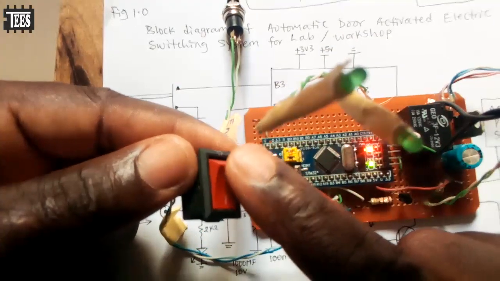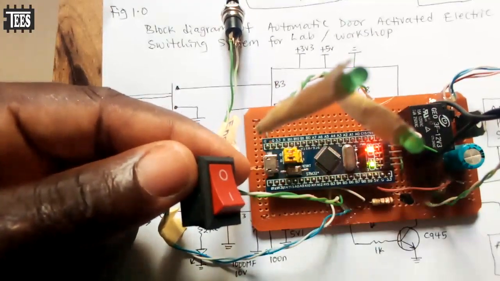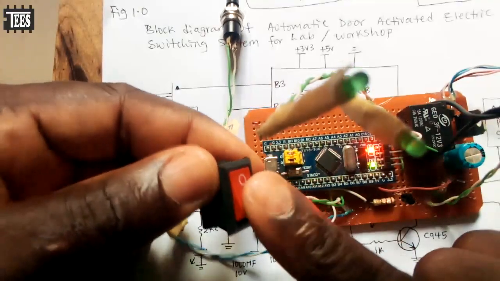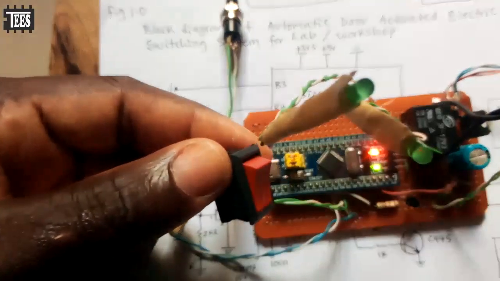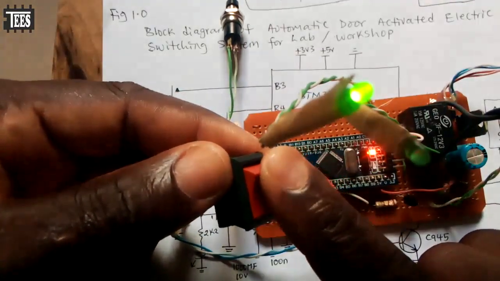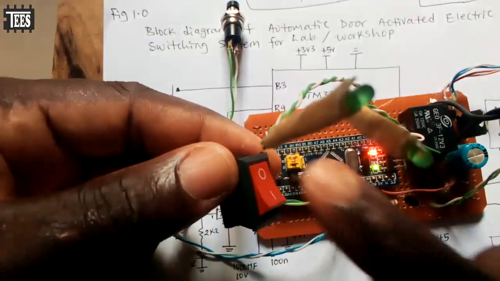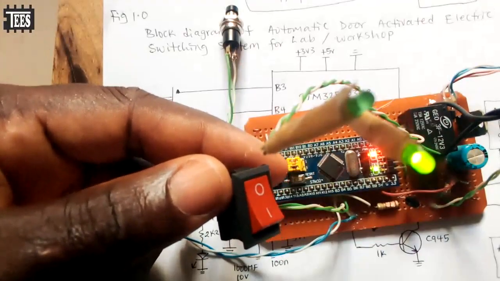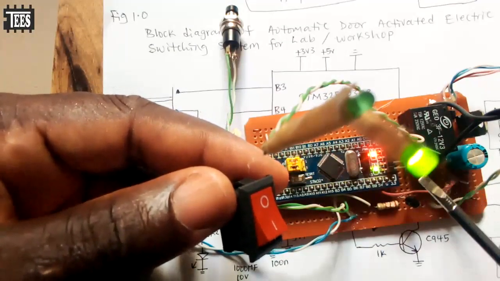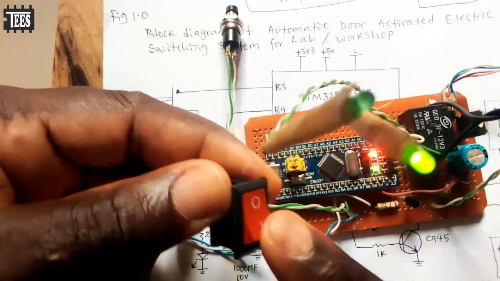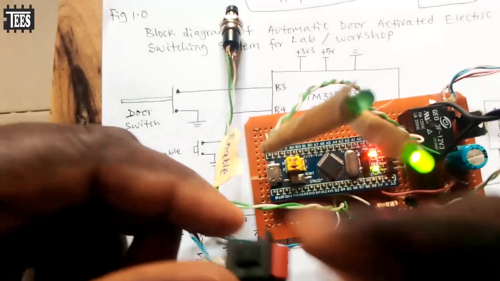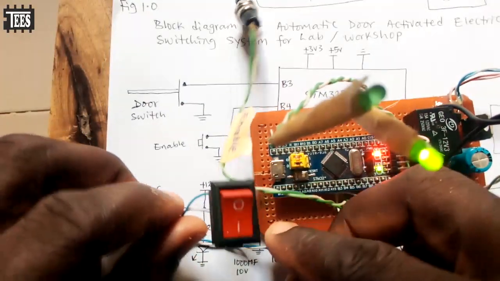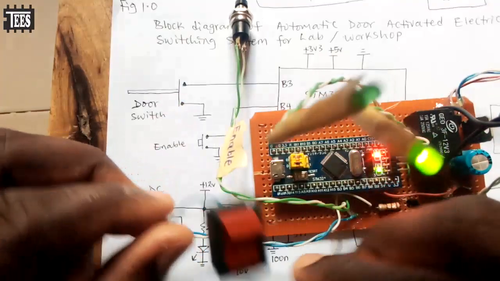So now the door is open. You see, it's also going to flash, so that you should not be toggling the switch so fast, in case you close the door back again and open. So it's going to flash, and then it detects that the door is open, so you can see the relay is on. So each time the door is closed, it's going to flash 10 times. You understand? So each time the door is closed, it's going to flash the number of times.